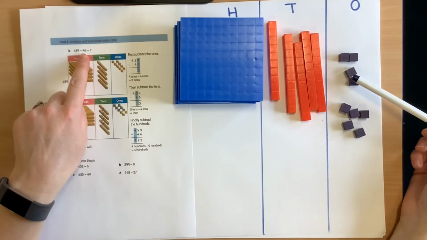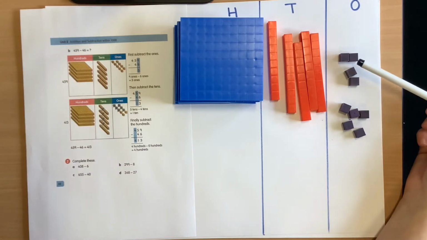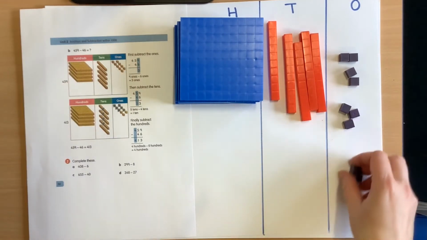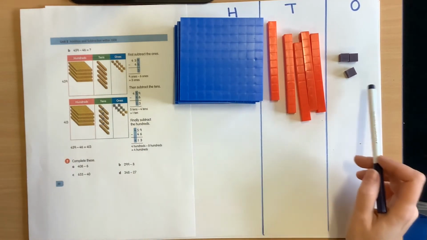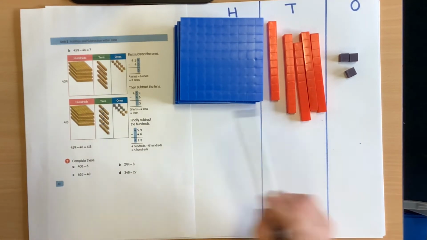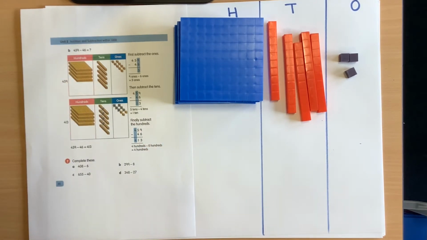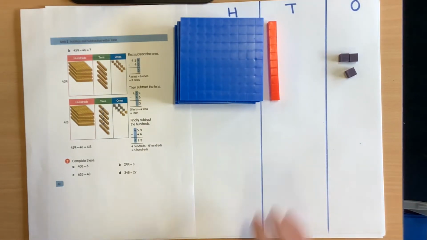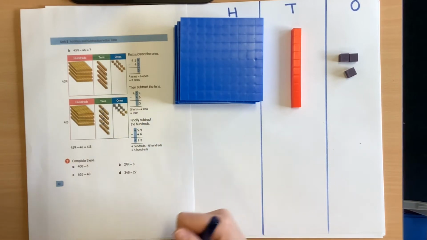The number we're subtracting is 46. So it's 4 tens and 6 ones. So we'll take away the ones first. We've got 9 ones. We want to take away 6 ones. When I take them away, we're left with 3 ones. Then we move along to the tens. We have to take away 4 tens, because there are 4 tens in 46. So we've got 5 tens, we take away 4 of them, and we leave 1. 5 tens take away 4 tens is 1 ten.